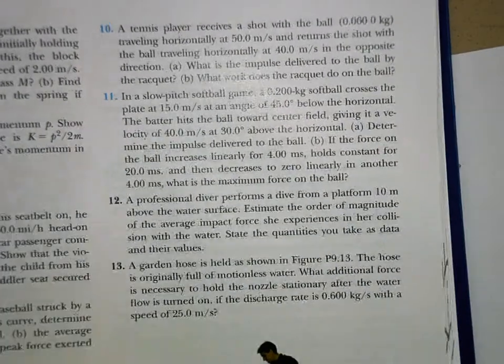Okay, let's do problem number 11 on page 283, and here it is in the book. Zoom in here. Let's read it carefully.